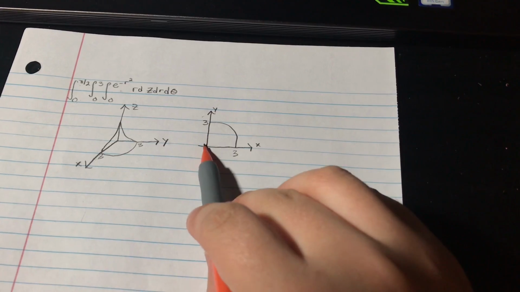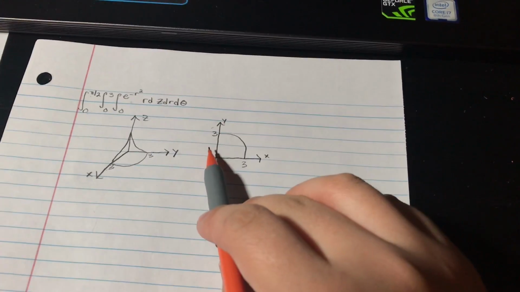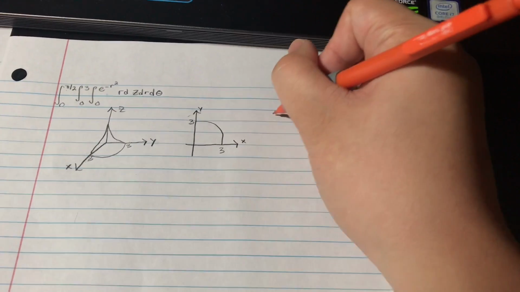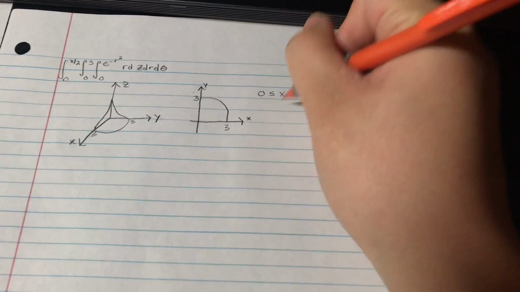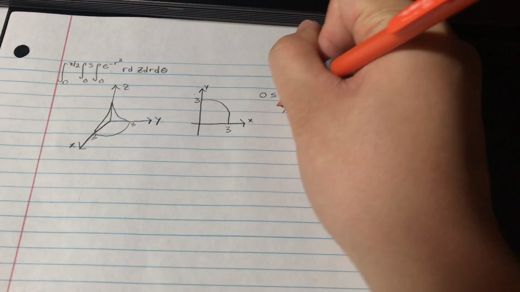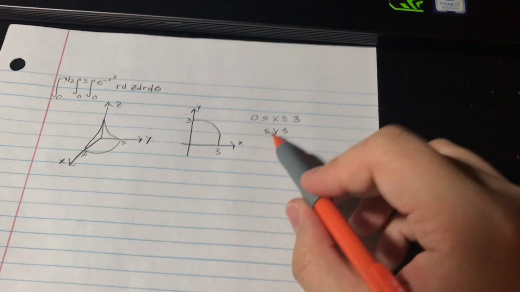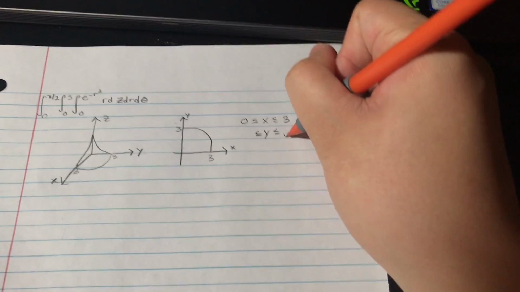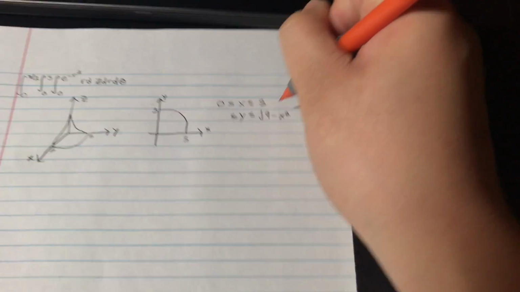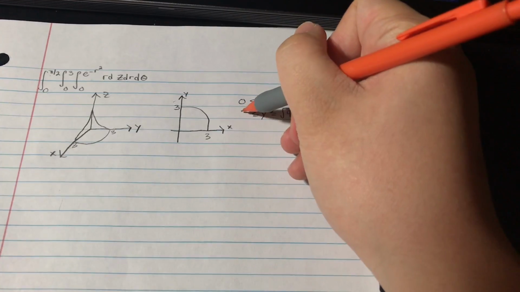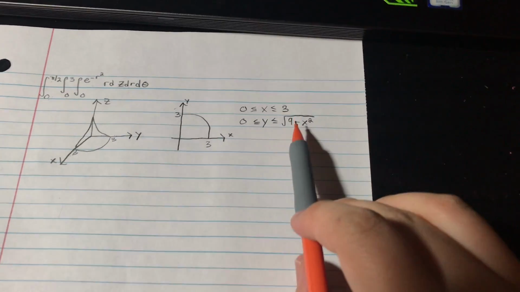If you do it normally in rectangular coordinates, we have x from 0 to 3, while y as a function of x is radical 9 minus x squared, from 0.